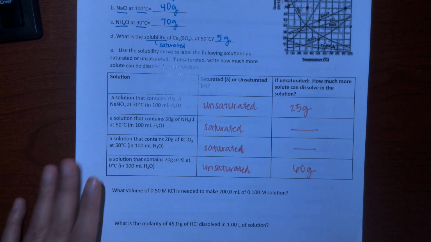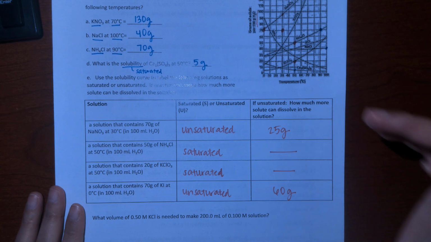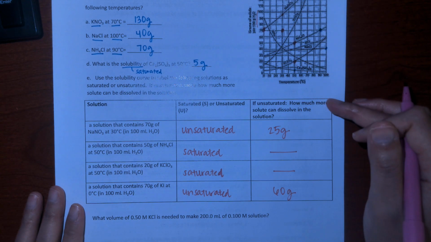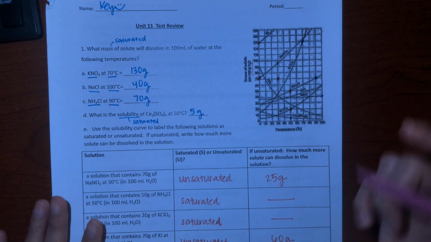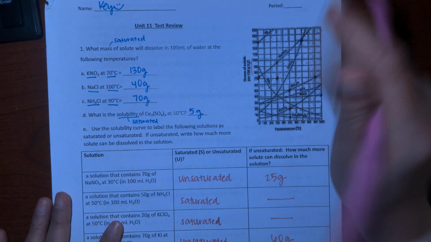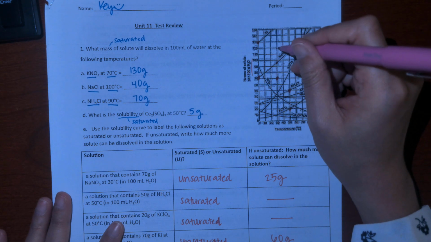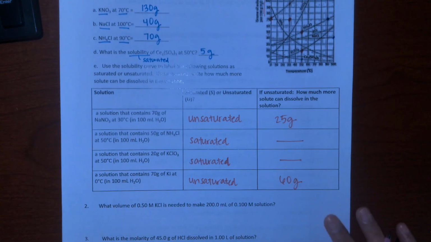Okay, so that's pretty much the solubility curves. You got to know the difference between unsaturated, saturated, supersaturated. So I know there's no supersaturated here, but let's say I give you the temperature and the grams and I'm looking at NaNO3 and it pinpoints here. Since it's over the line, that makes it supersaturated.